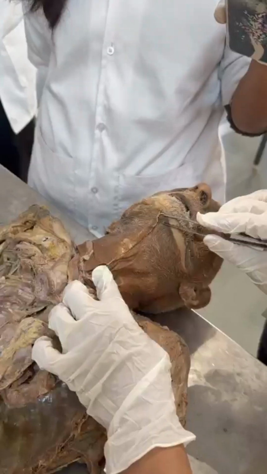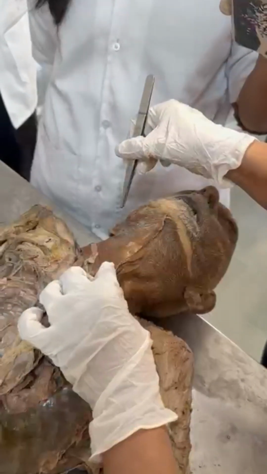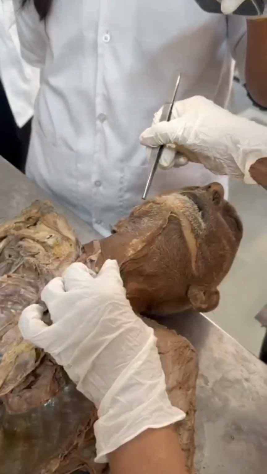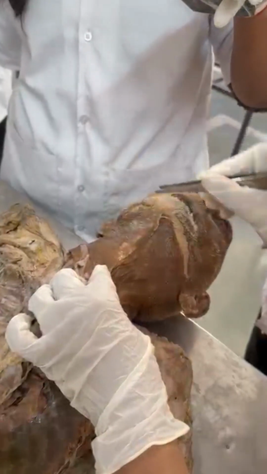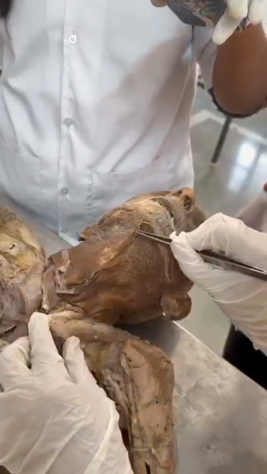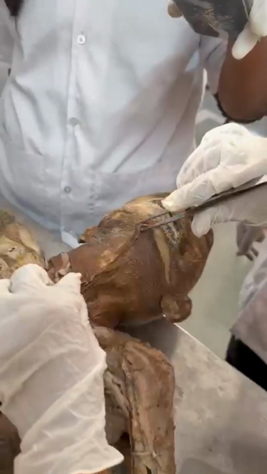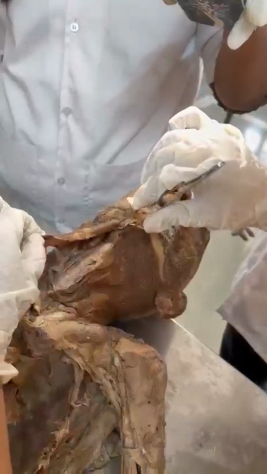To the dissection of the neck. Now we have taken an incision from the symphysis menti up to the angle of the mandible. Then one incision from the symphysis menti to the jugular notch. We are reflecting the skin.